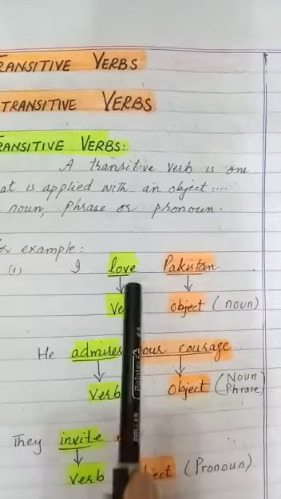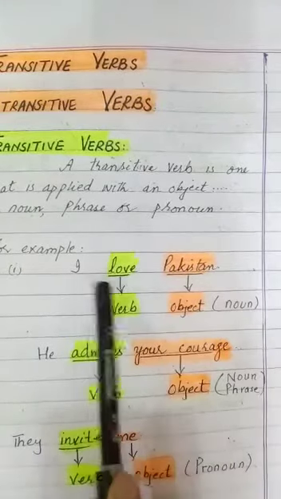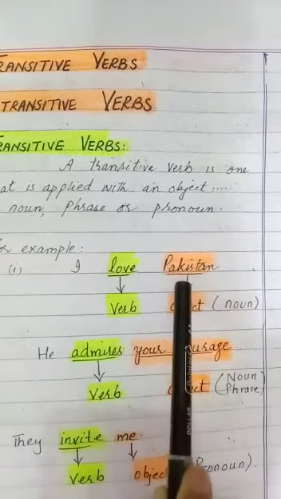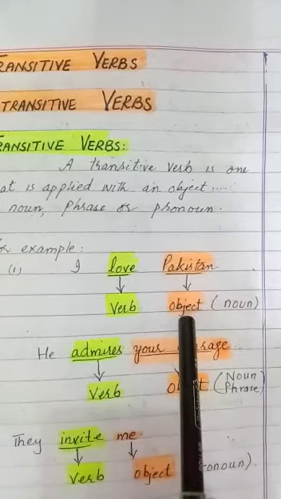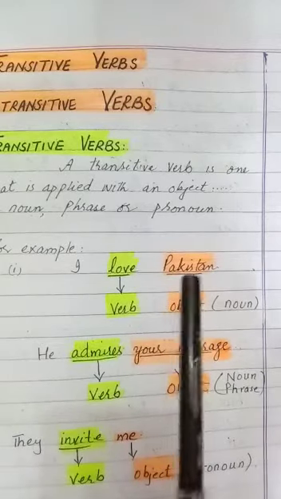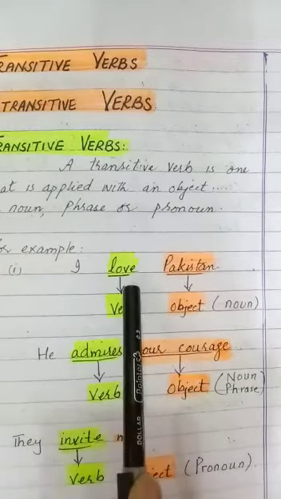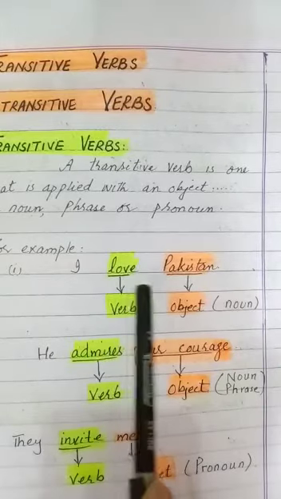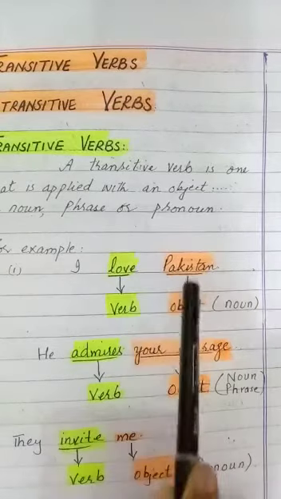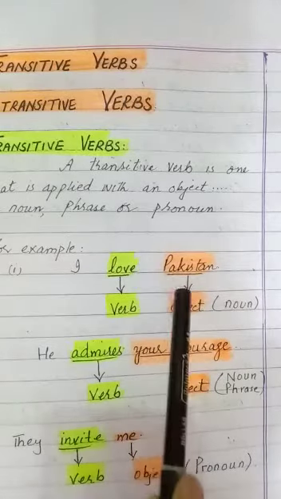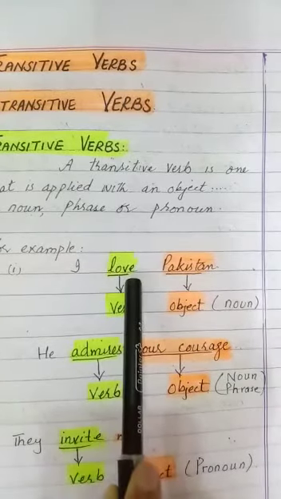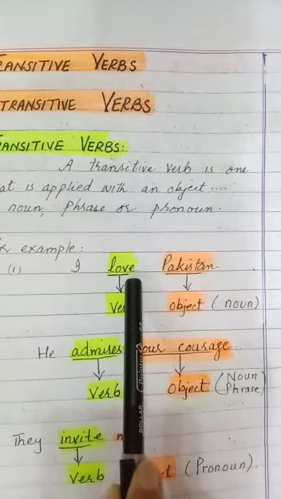I love, now in this sentence we need an object, because if I say I love, then what do I love? I have to mention a word there as an object. So the sentence where an object is required, that verb is called a transitive verb.